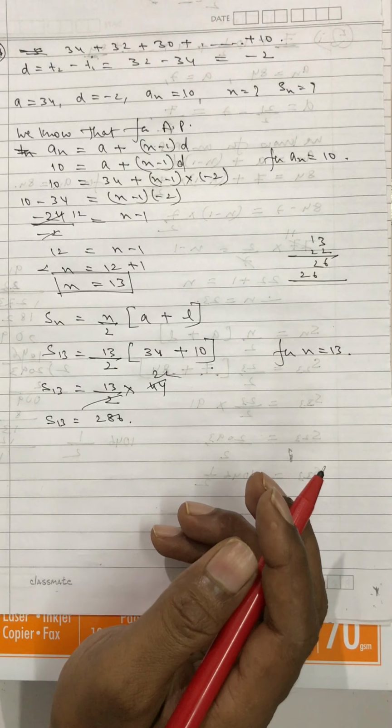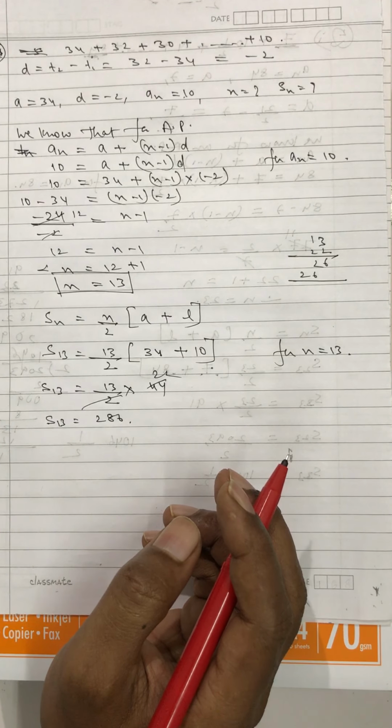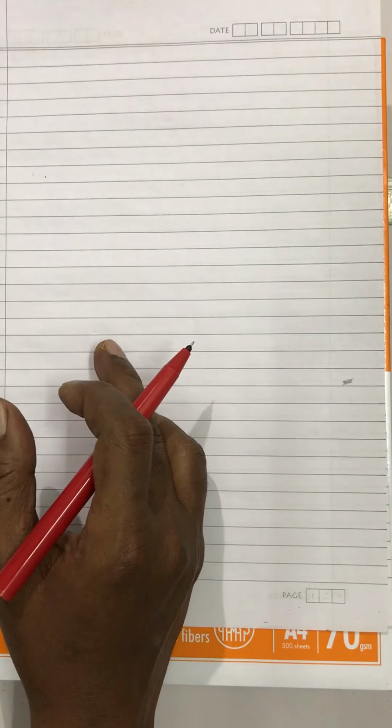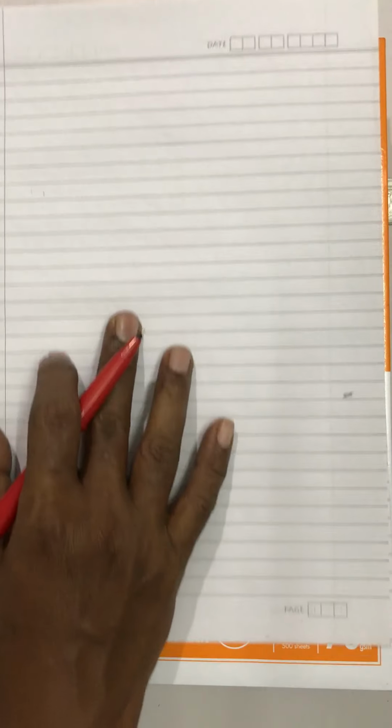This is 286. So in this way we have gone through the second question also. They are all going in the same form, so nothing to bother about.